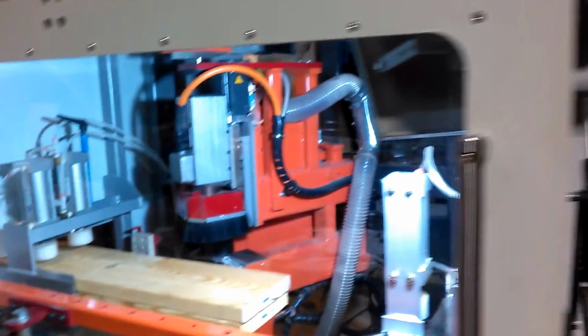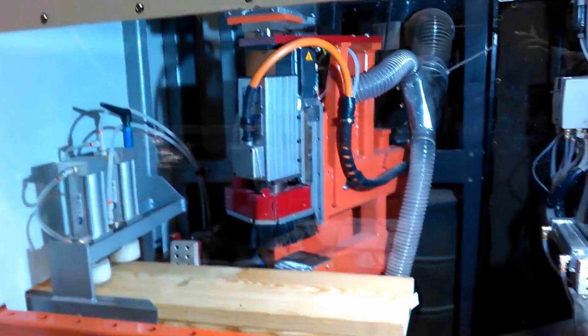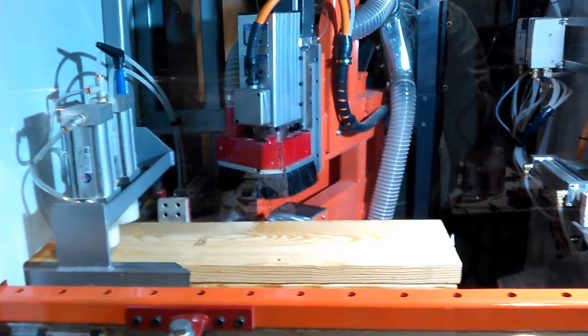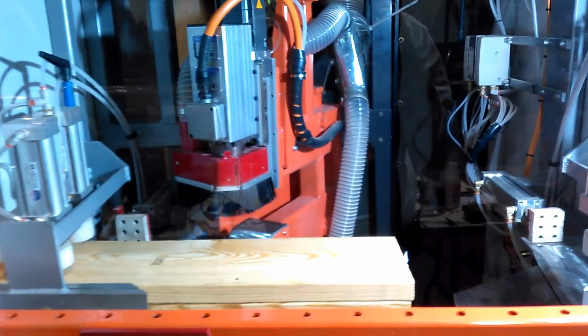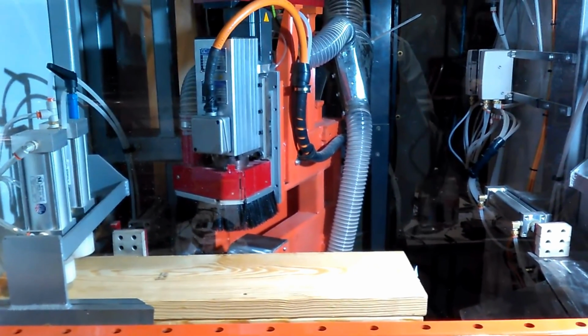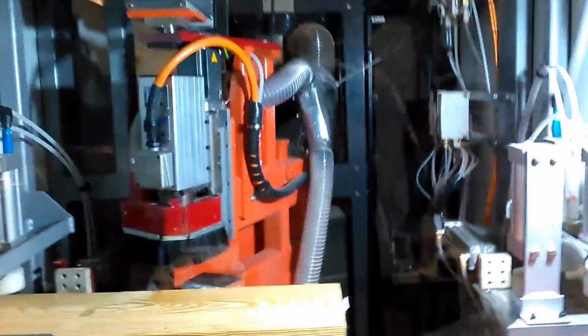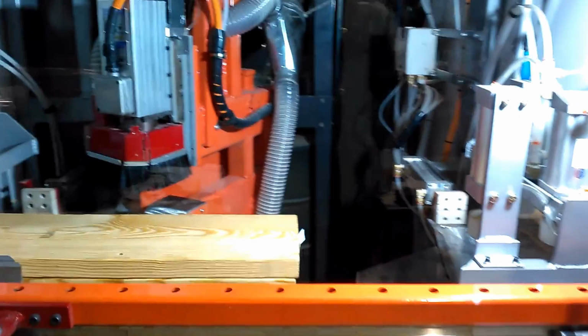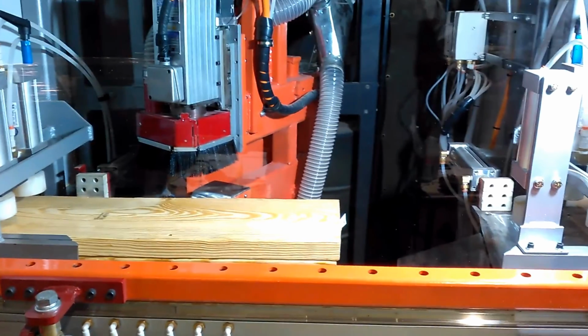One more thing on here, this machine has dust collection. Dust collection is extremely efficient, especially for smaller particulates that tend to come off the cutter as it's going, that get airborne. The machine itself is fully enclosed, keeps the operator out of harm's way. If the door is open while it's operating, the machine will shut down, but it will not unclamp.